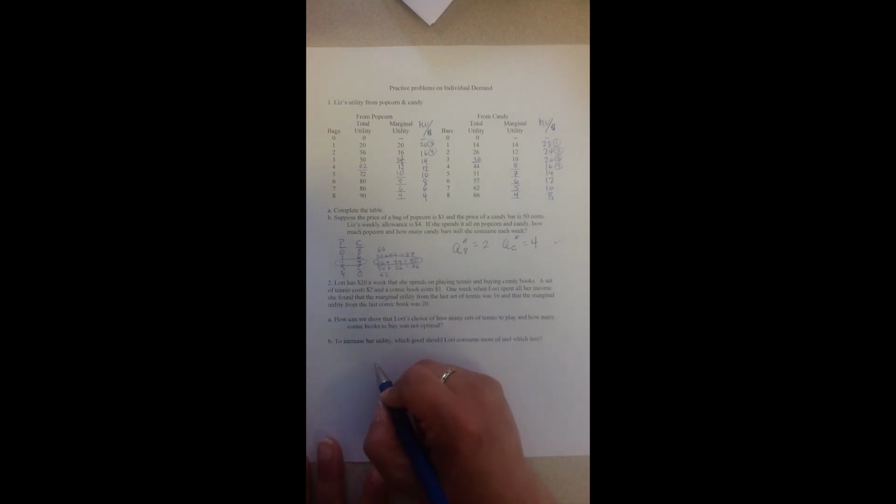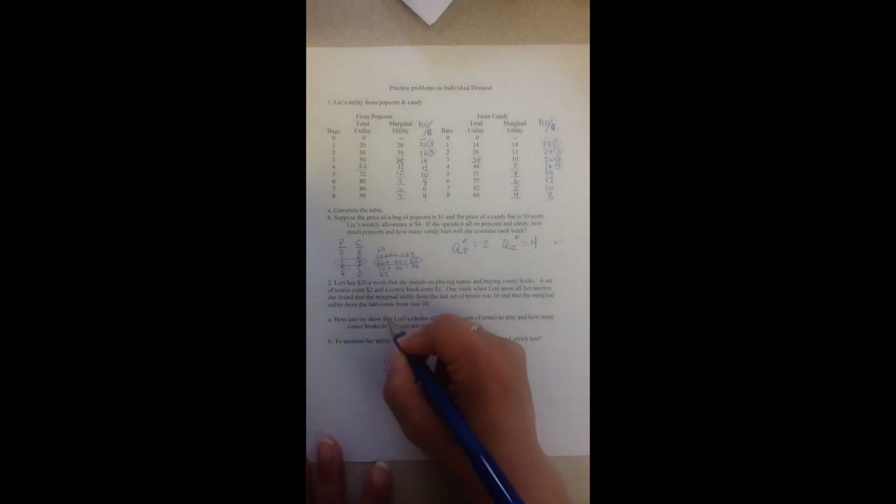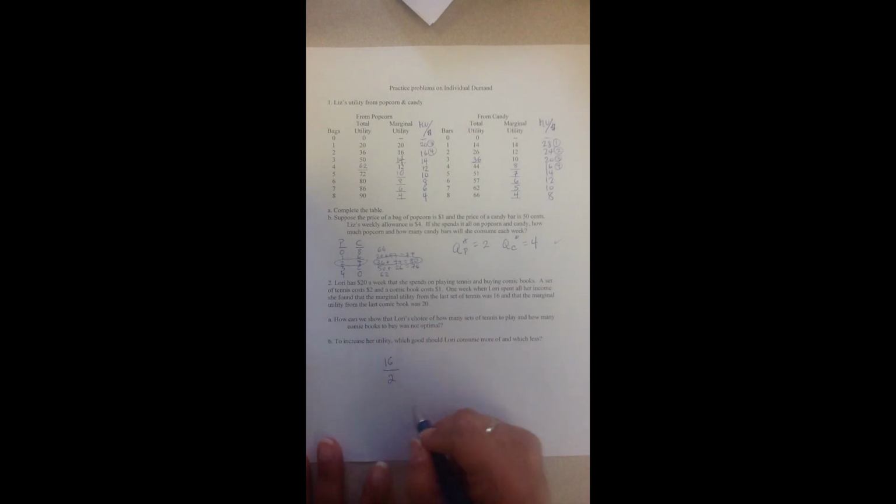Question 2, we have no choice but to use method 3 because we just don't have all this utility information for different levels of consumption. So the price of the tennis is $2, the price of the comic book is $1, so marginal utility per dollar. Well, the marginal utility of the tennis was 16 divided by the price of the tennis was 2.